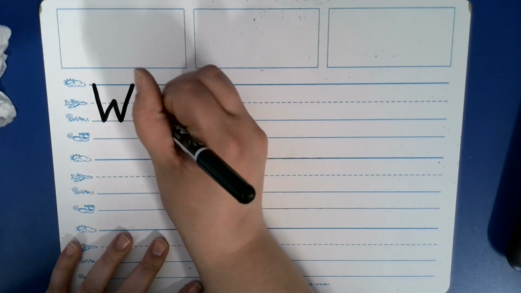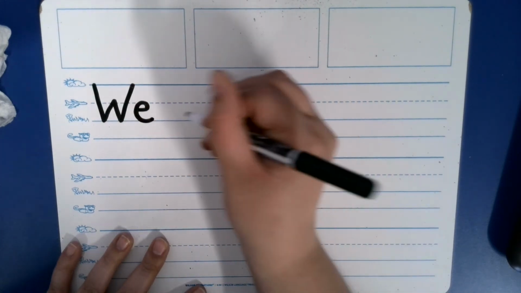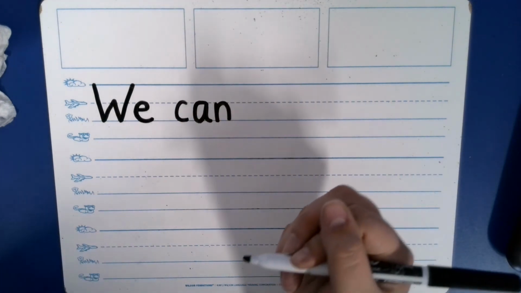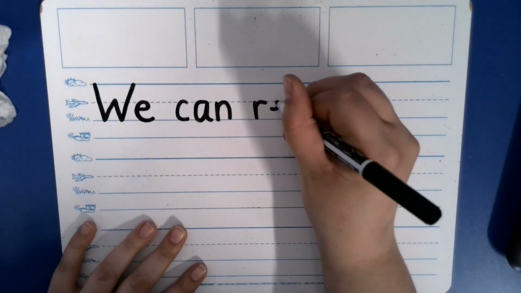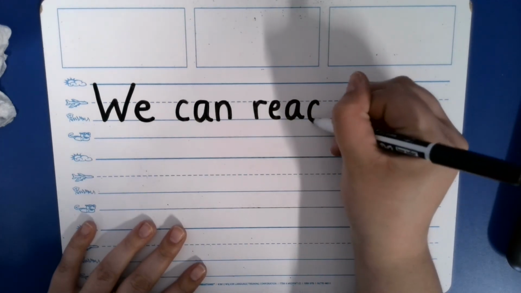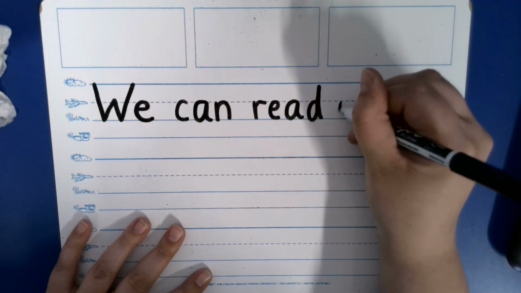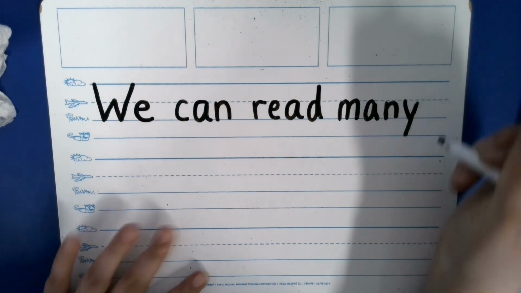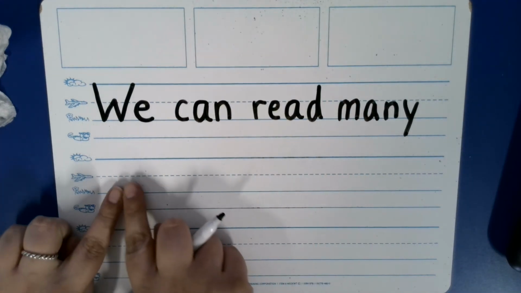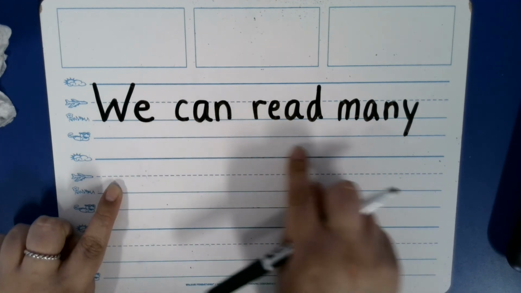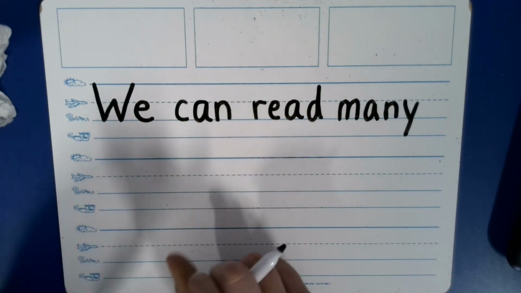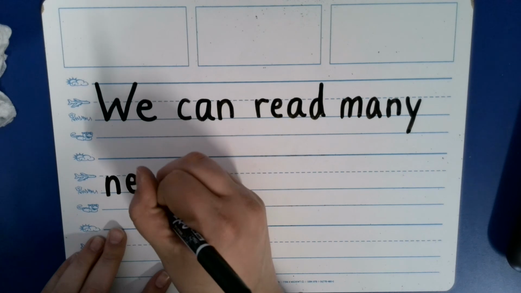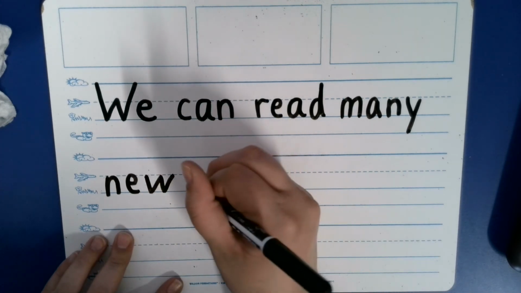We can read many. All right, I ran out of space, so I'm going to have to come back down here to this line. I'm not going to write in this middle spot because that's not where we write. Many new words.